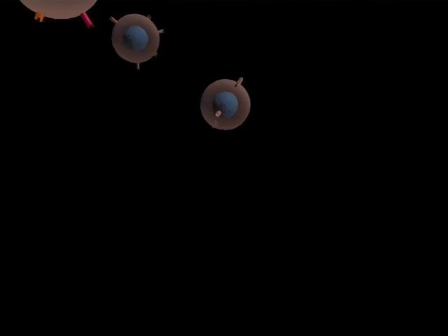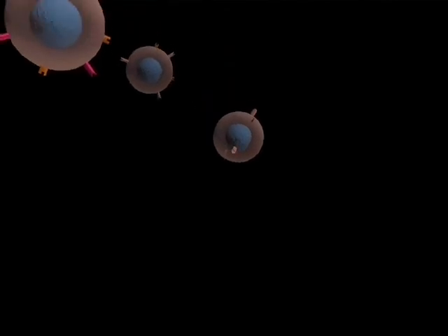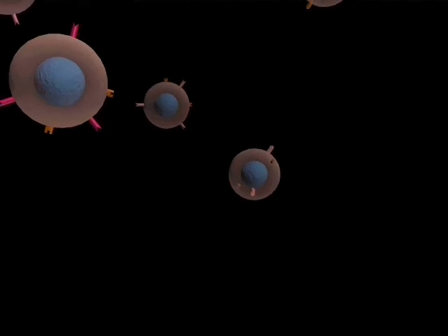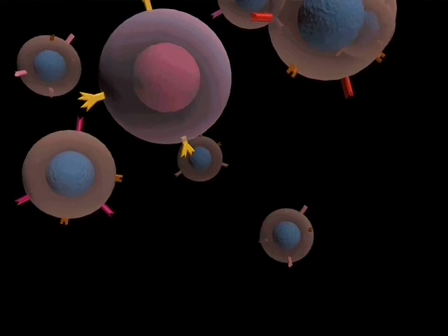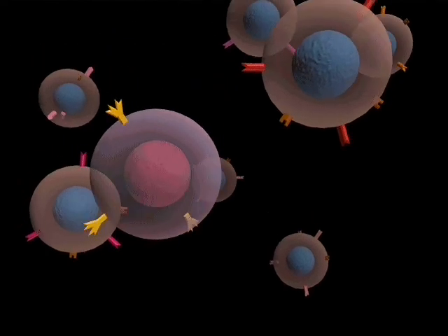Now we shall look at how T cells differentiate. The process is quite similar. Again, we have a pool of virgin lymphocytes. There are millions of different clones of T cells, each carrying a different T cell antigen receptor.